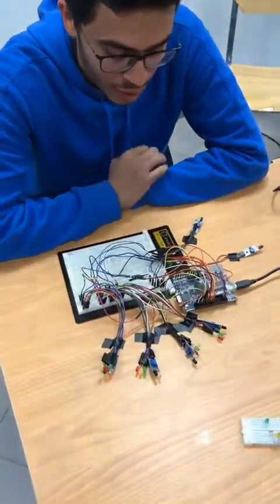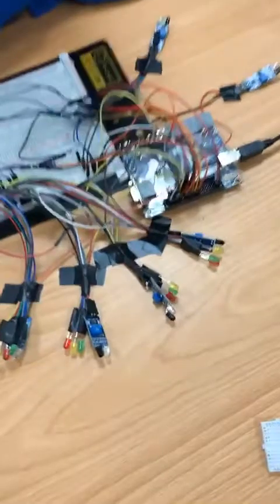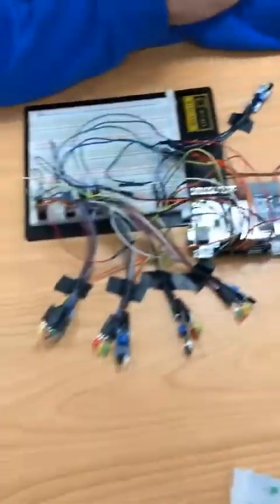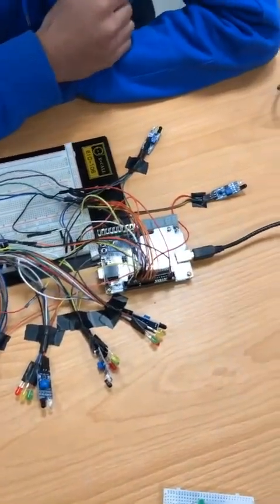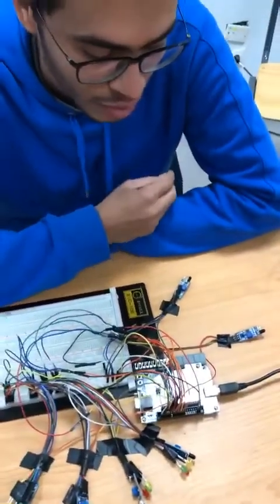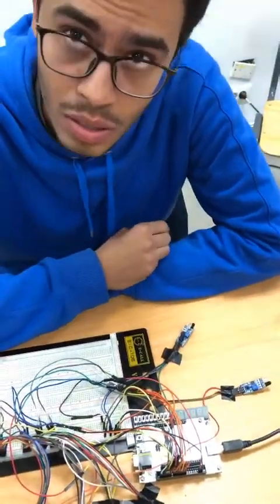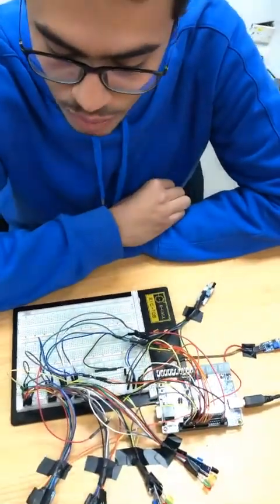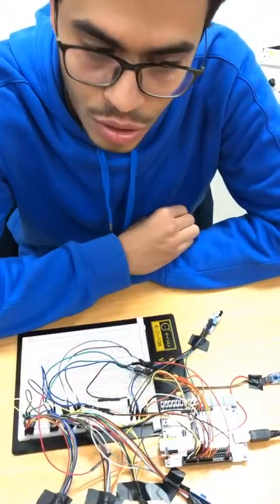Connected to our breadboard and FPGA board, we have 6 FC51 proximity sensors. 2 of them represent the enter and exit gates, and 4 of them are for the parking spots. The 2 sensors for the enter and exit gates have a potentiometer that can be adjusted to a maximum distance of 10 centimeters. And the 4 sensors for the parking spots have potentiometers that can be adjusted to a maximum distance of 3 centimeters.